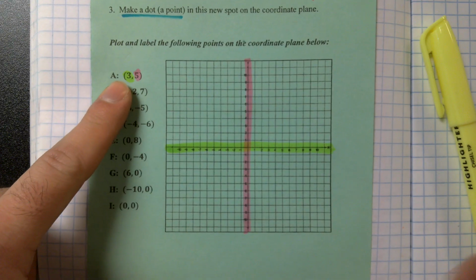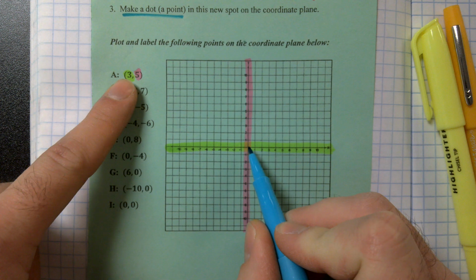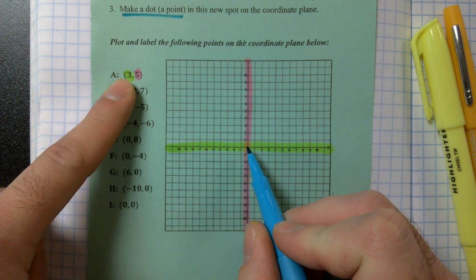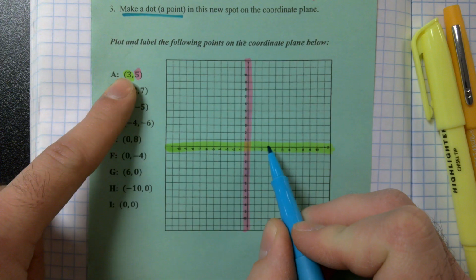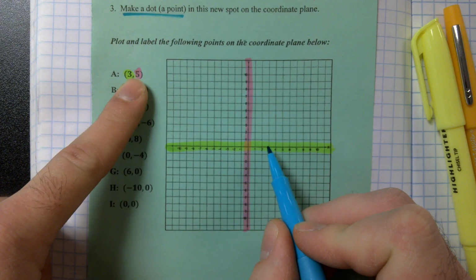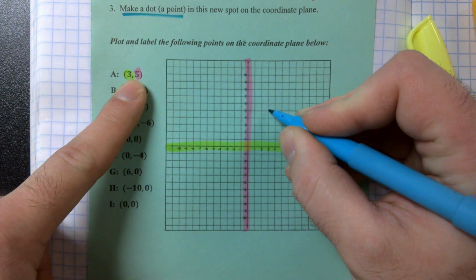So for this first point, I start at the origin, positive 3. Is that to the right or to the left? Right. Positive 3 is to the right. I'm not writing anything. I'm not drawing anything. I'm just hovering above. My y coordinate is 5. Should I go up 5 or down 5? Up 5. 1, 2, 3, 4, 5.